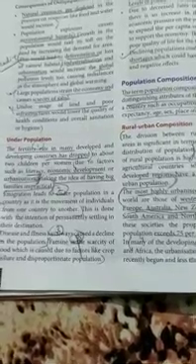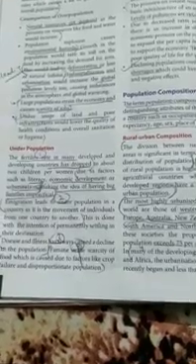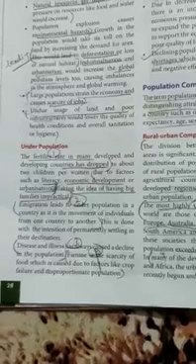Welcome back, students. This is the fourth part of our second chapter, Population Dynamics. Now we will start today with the topic underpopulation.